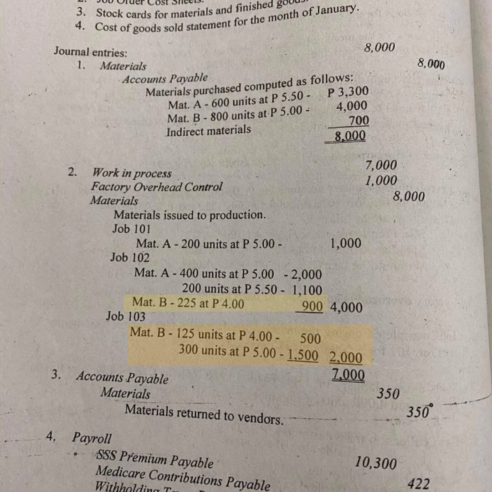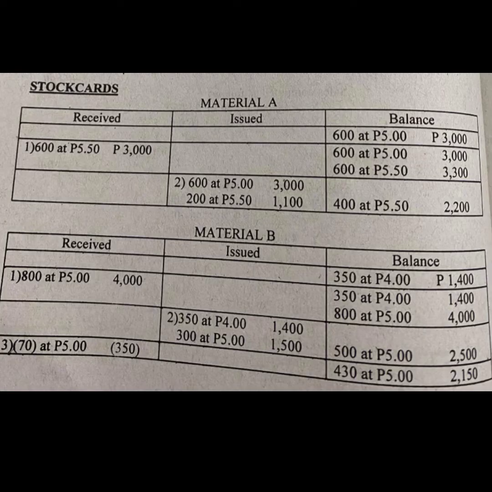Material B, 225 units at 4 pesos, and 125 units at 4 pesos, and 300 units at 5 pesos. So 225 units plus 125 units is equal to 350 units. So it shows here again 350 units at 4 pesos, and then the other one is 300 units at 5 pesos.